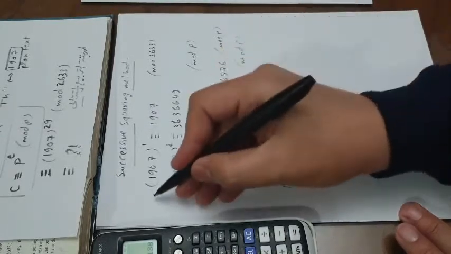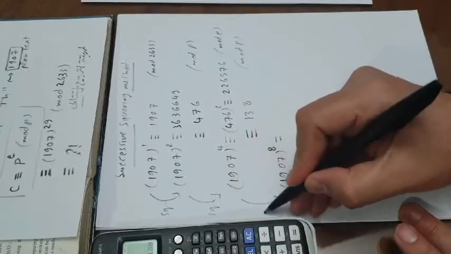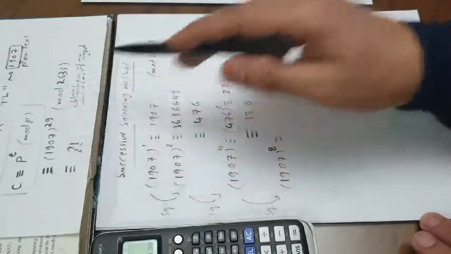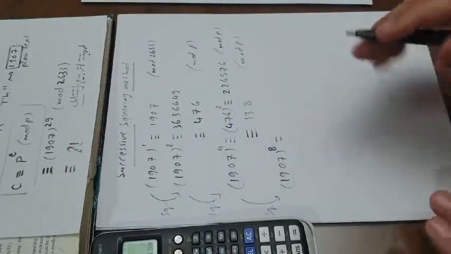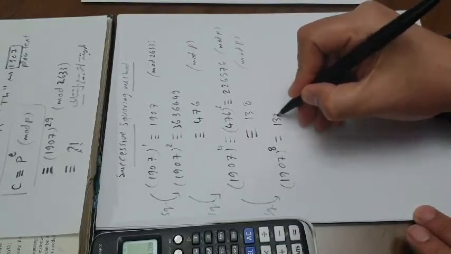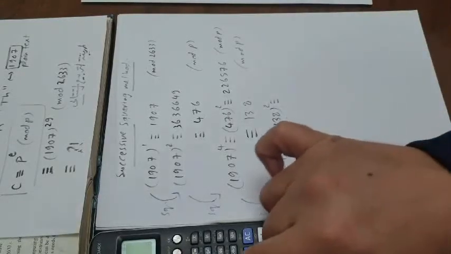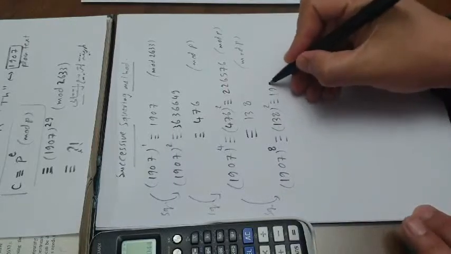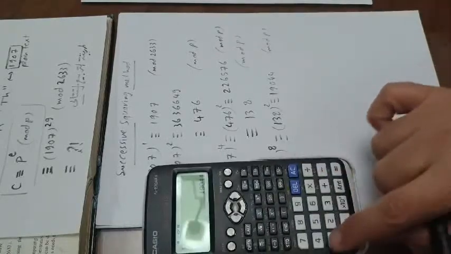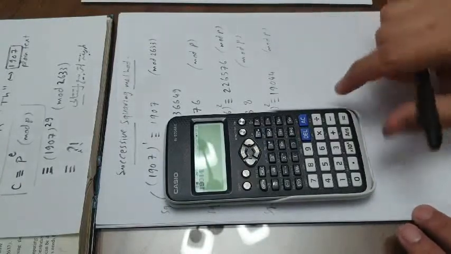So successive squaring means this: squaring again. امتى نوقف؟ لما نكون هنعدي الباور. Required power is 29, so we don't go to 32. نقف عند 16 ونشوف هنعملها ازاي. 1907 power 16 equals 138 squared, which is 19044 mod B. 19044 طبعا اكبر من الموديلس بتاعي فنبسط.